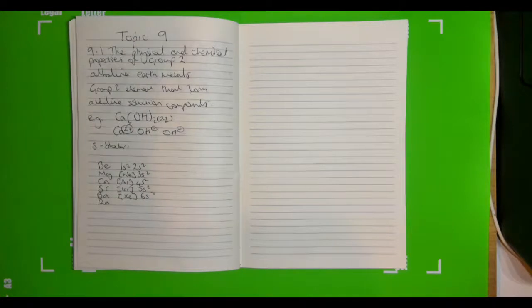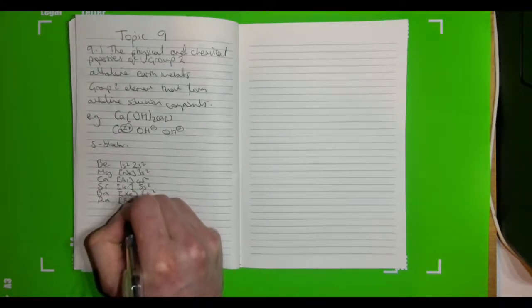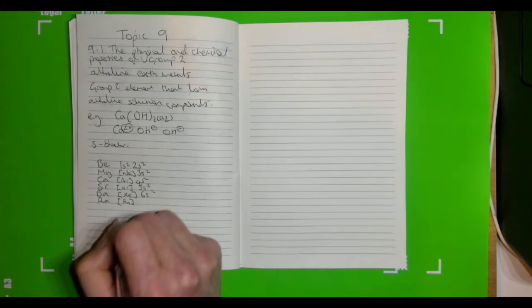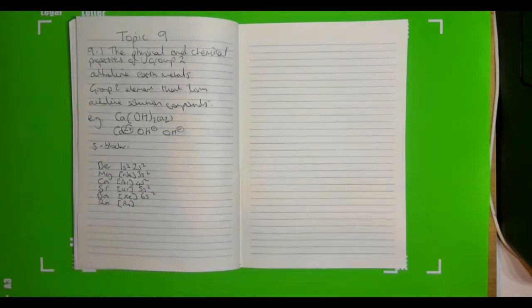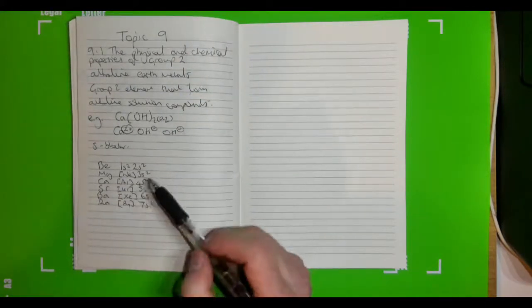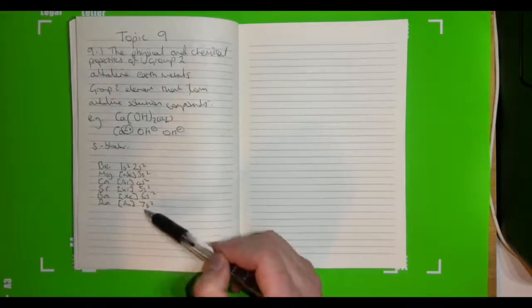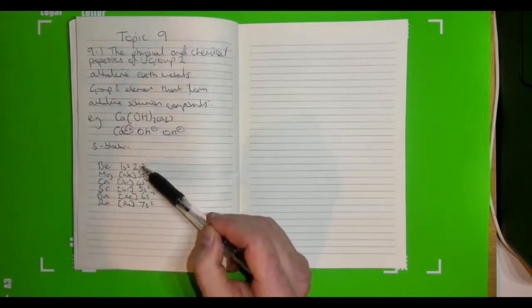And radium, after barium, it's not based on xenon, it's based on radon. So radium is radon, 7s2. So we can see here that we've all got an s2 subshell filled. So there's an s orbital filled within this subshell.